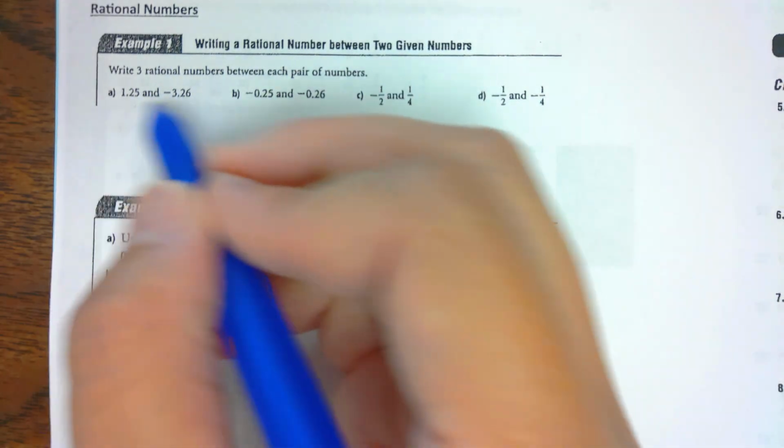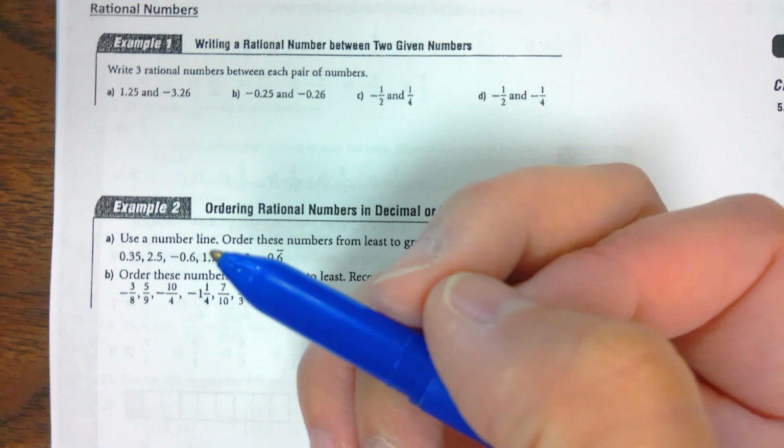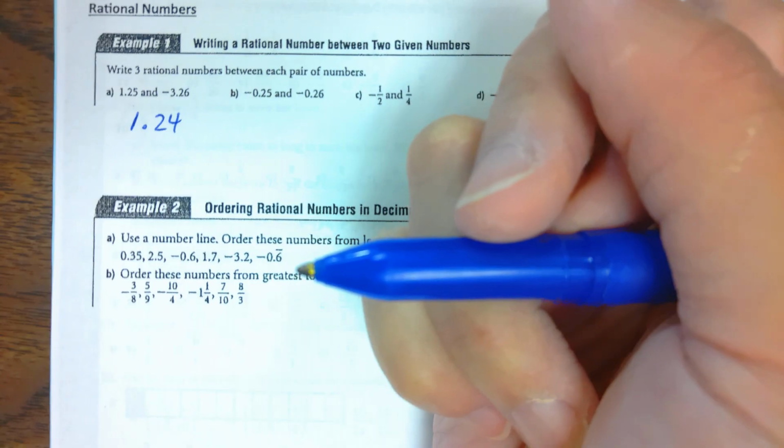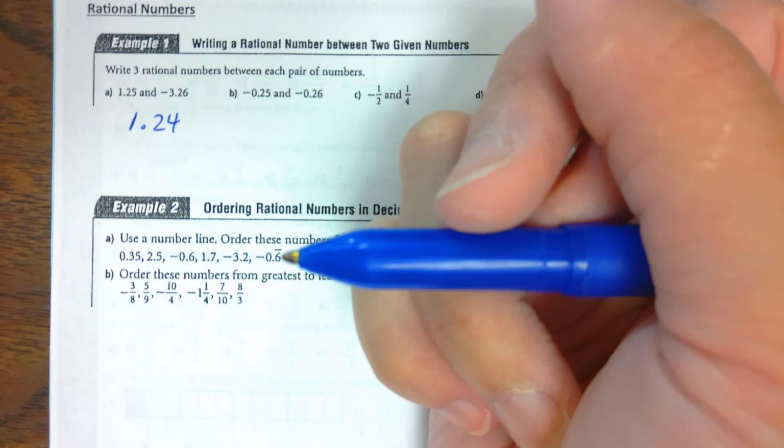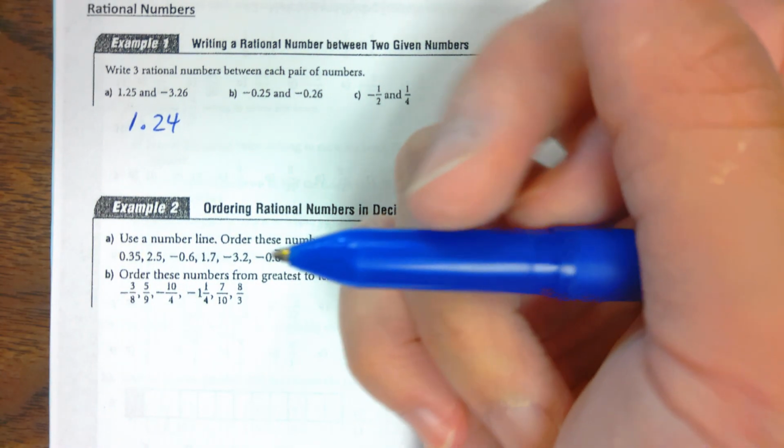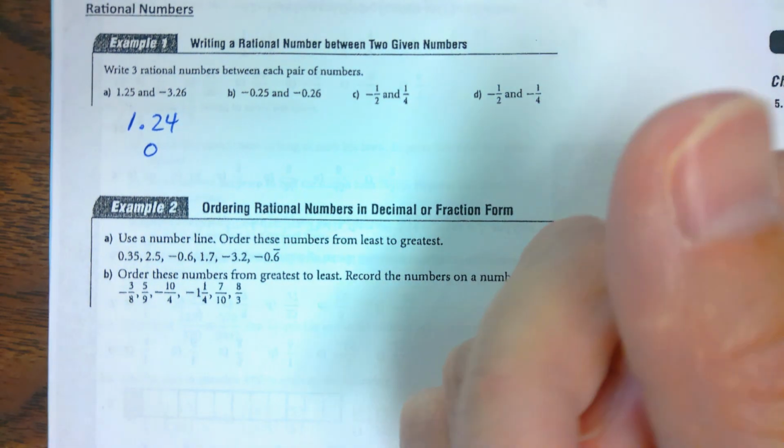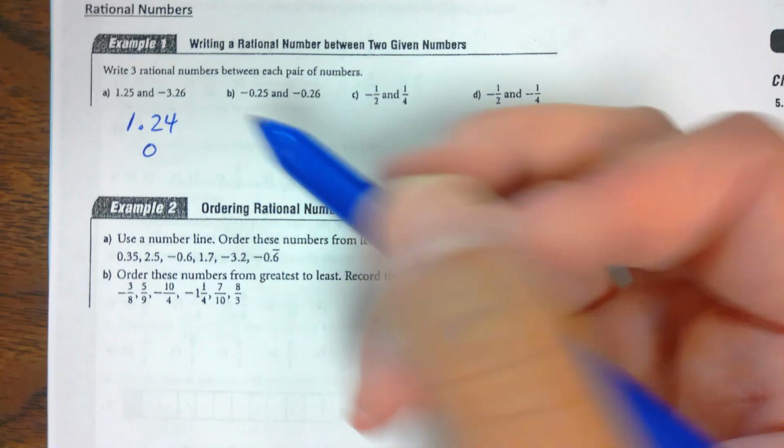Yeah, any in between these two. 1.24. Yeah, you can do 1.24. Can you do 0? Is 0 rational? Yeah, it's an integer, it's rational. Yeah, all these. Anything in between those two.